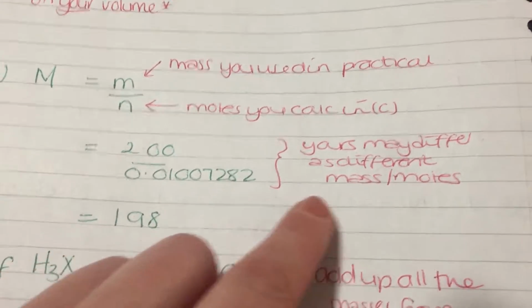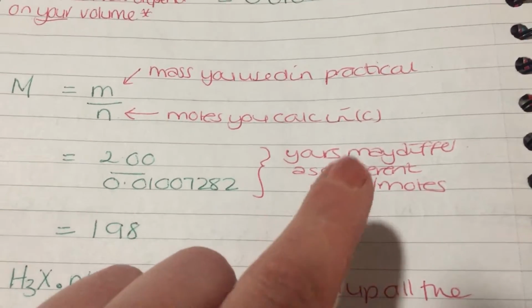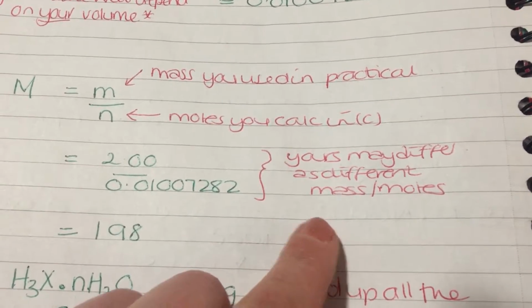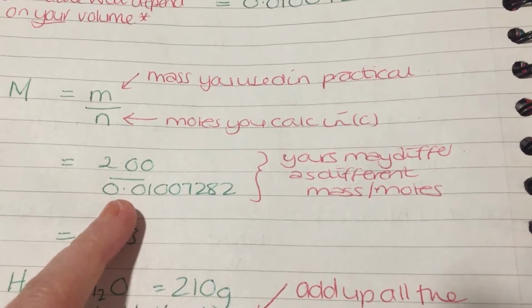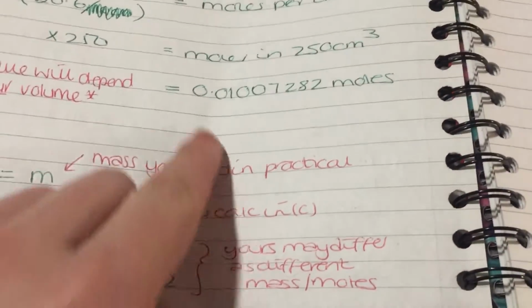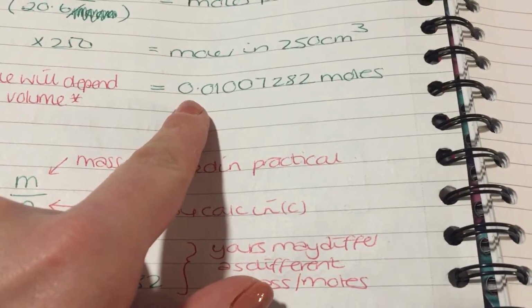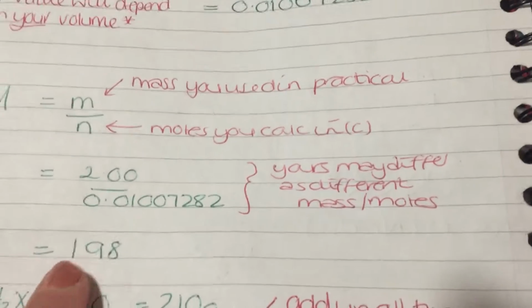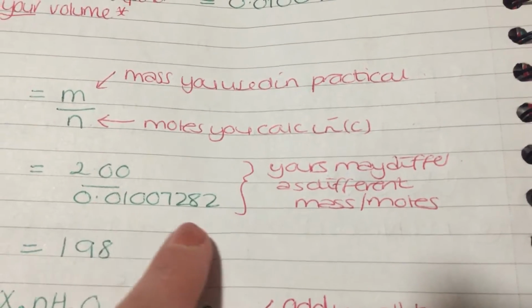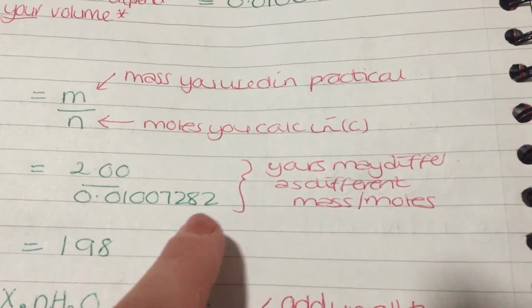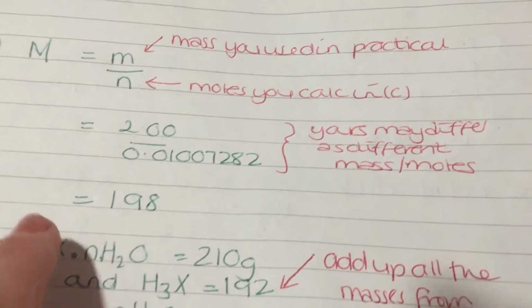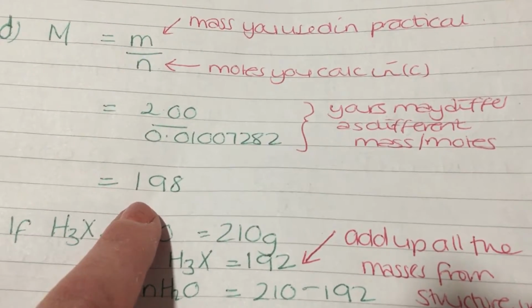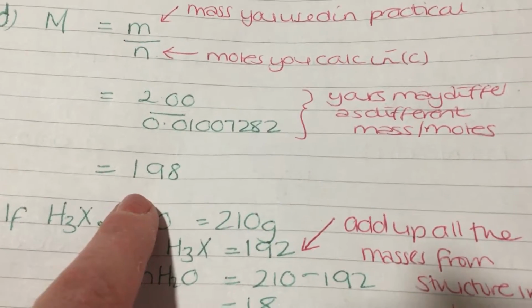So for this student's example, we've got 2 divided by 0.0100782. Now again, your mass and moles will differ, but important things to consider here are that you haven't rounded this number. So when you calculated it up here and you wrote it out, even if you rounded it on the paper, when you go on to do subsequent calculations, you always use a full calculator value, otherwise you end up with too many errors. This gives us a value of 198 for this student's results.